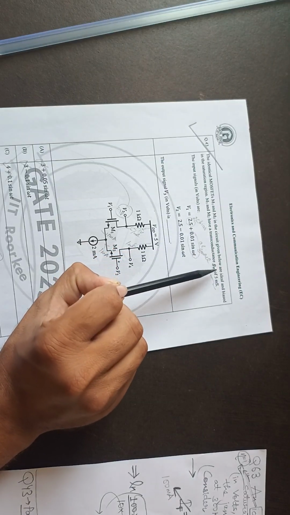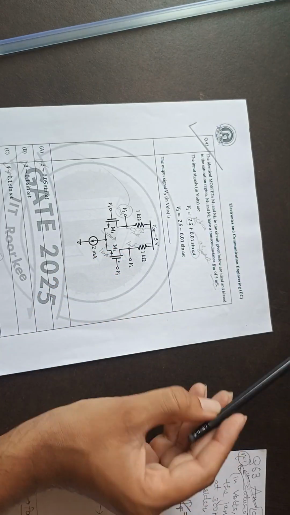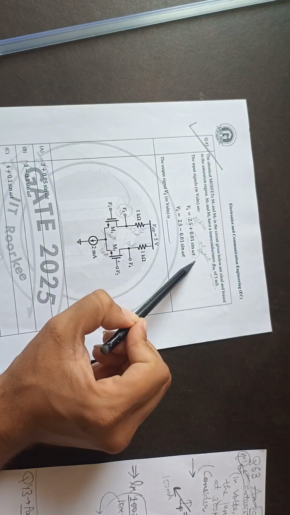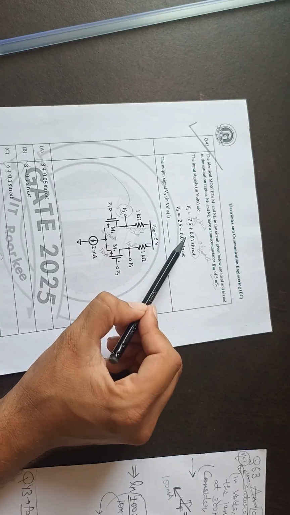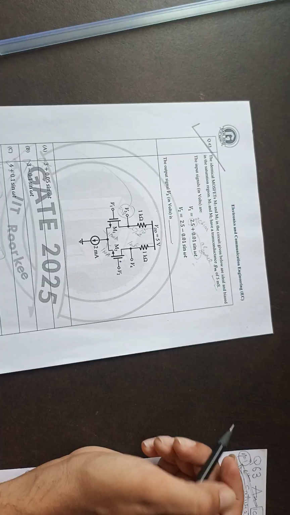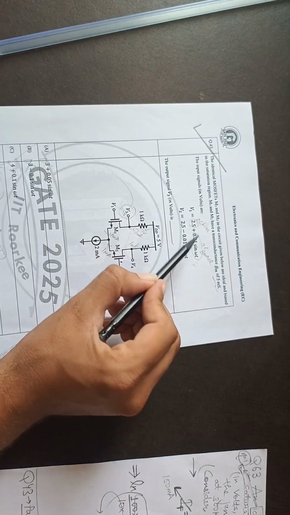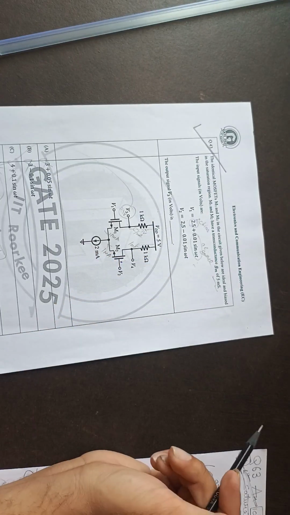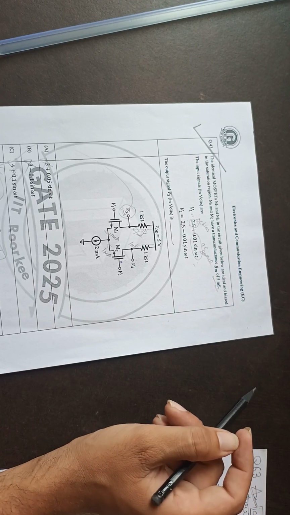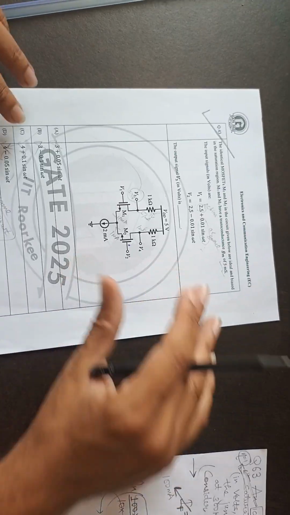M1 and M2 have transconductance of 5 millisiemens, and the input signals are V1 equal to 2.5 plus this part, and V2 is 2.5 minus this part. So we need to find the output signal V3. This part is the DC bias part, and this part is the AC source part.